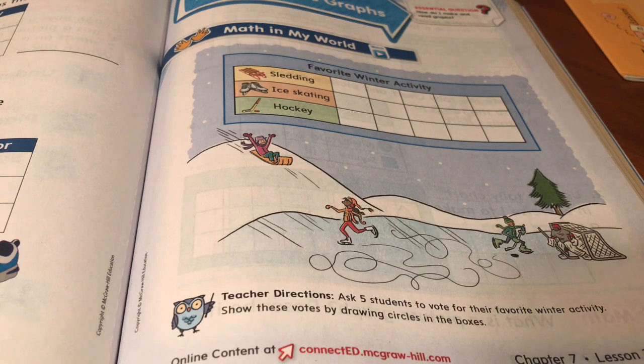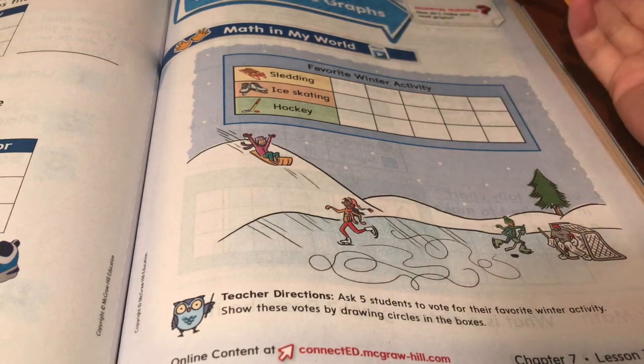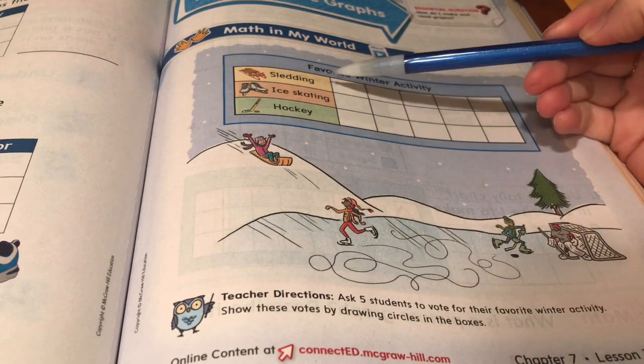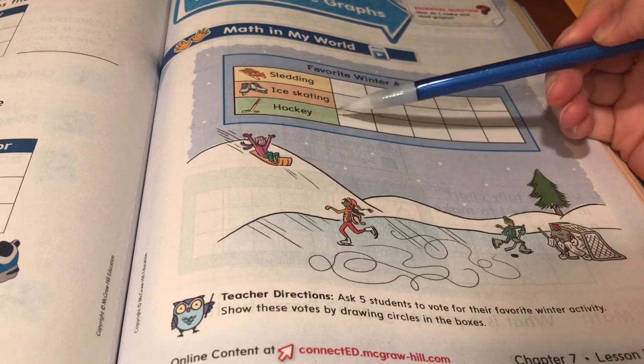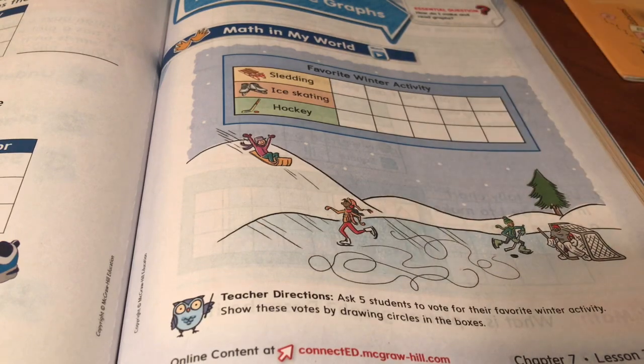Now, when you use picture graphs, instead of using tally marks to display your data, just like it sounds in the title, you use pictures. So it looks like people took a survey here to figure out people's favorite winter activity. There are 3 different choices. We have sledding, ice skating, and hockey. Down at the bottom, it says to ask 5 students to vote for their favorite winter activity.